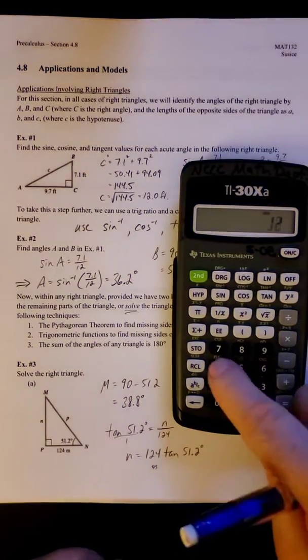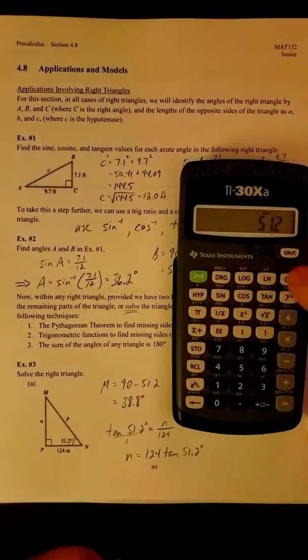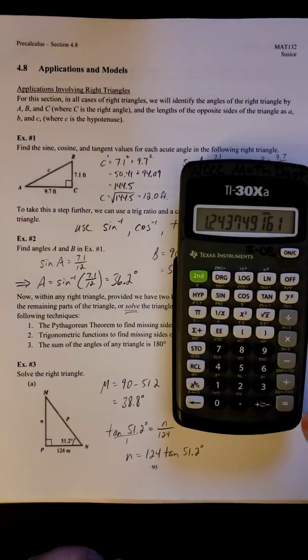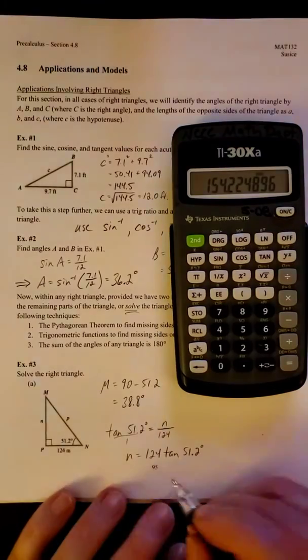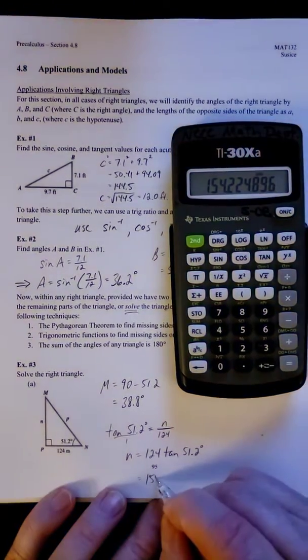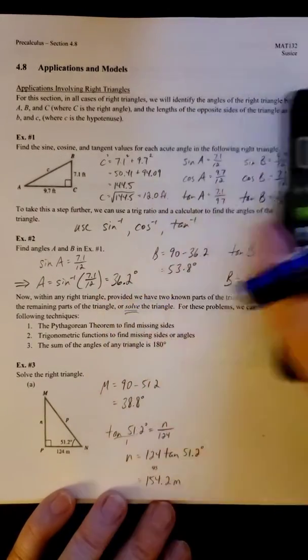So 124 times tangent of 51.2 equals 154.2. And it looks like it's in meters.